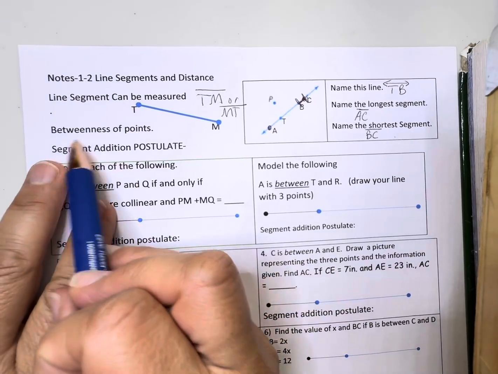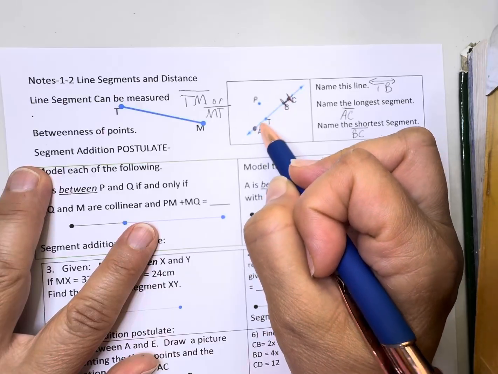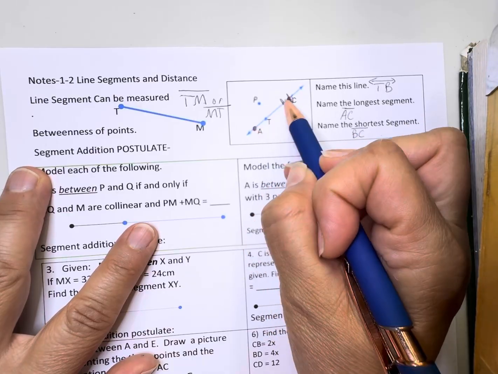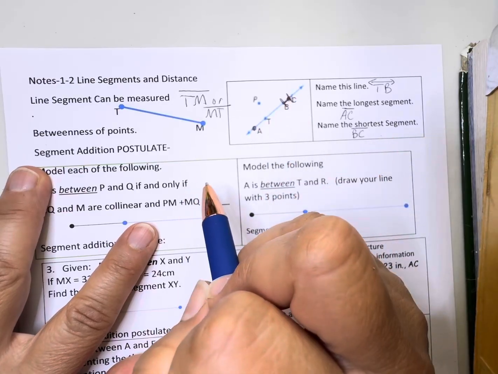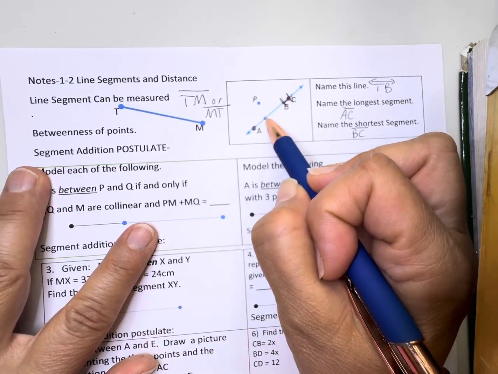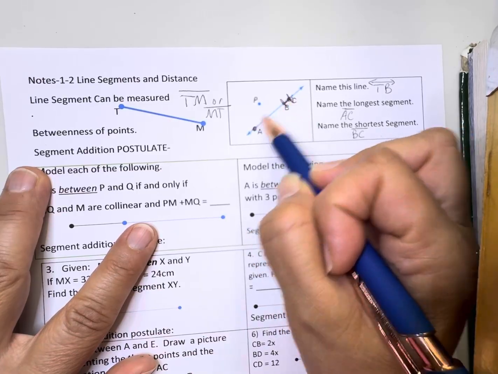Okay, now we're going to talk about betweenness of points. Between A and C are a bunch of points, but the 2 points that you see here are T and B. Those are between A and C. It doesn't mean they're in the middle. They could be in the middle, but T is not in the middle and B is not in the middle. It's just any point between these 2 points.